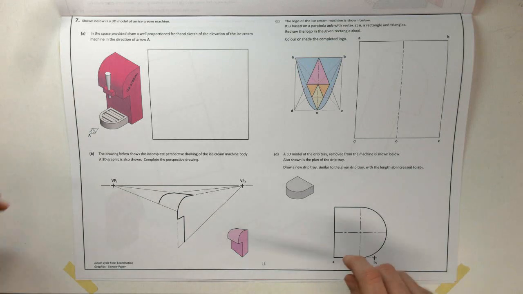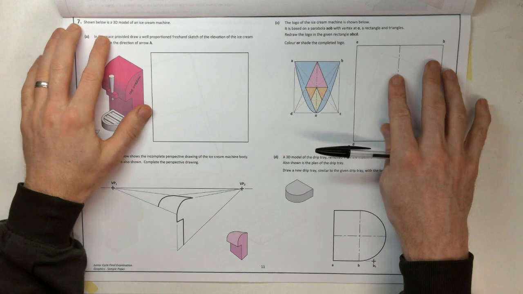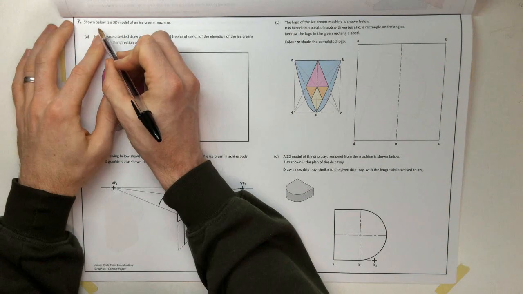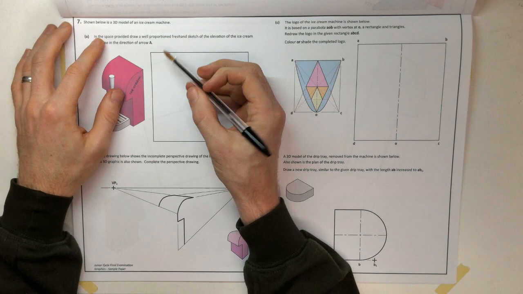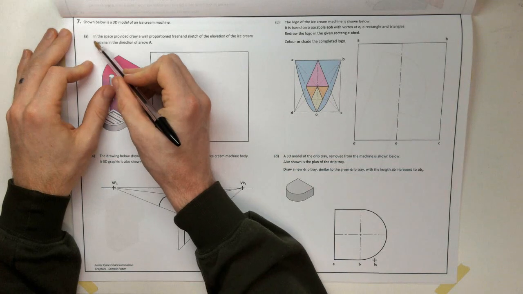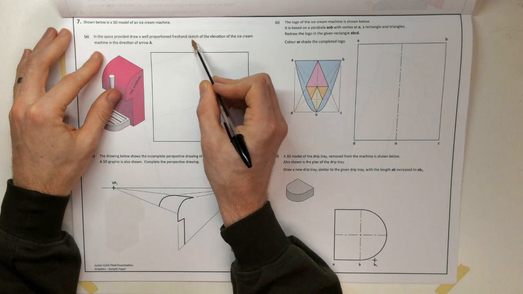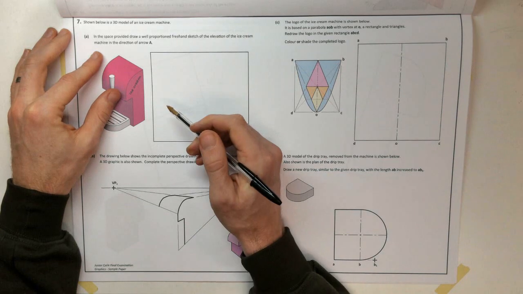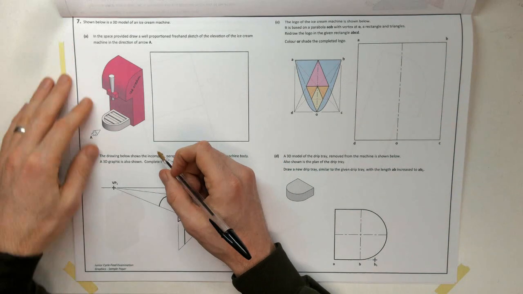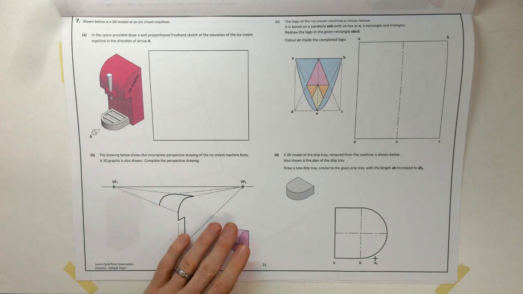Welcome to question 7 on the graphic sample paper 2022. Shown below is a 3D model of an ice cream machine. Part A: in the space provided, draw a well proportioned, and well proportioned is important here, freehand sketch of the elevation of the ice cream machine in the direction of arrow A. So A, looking in this direction.